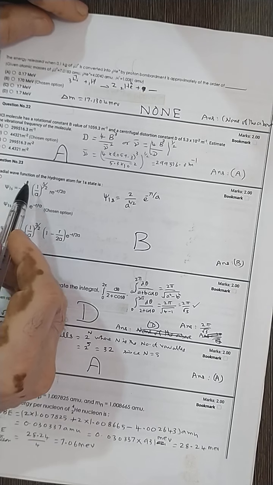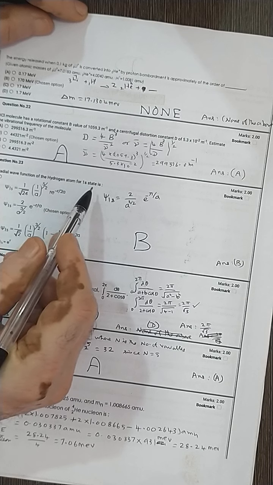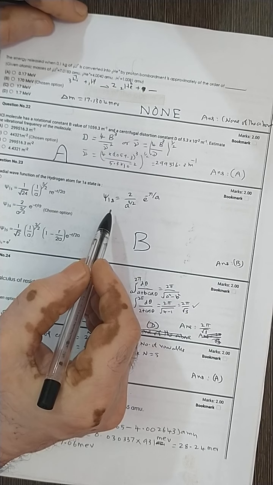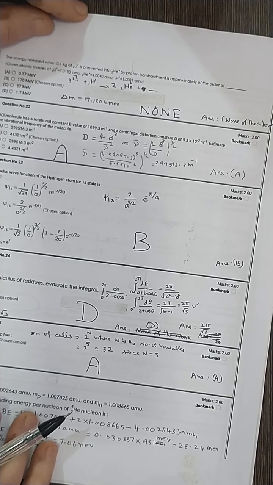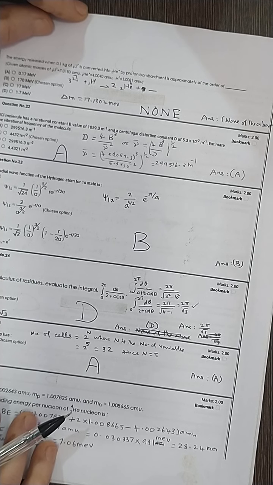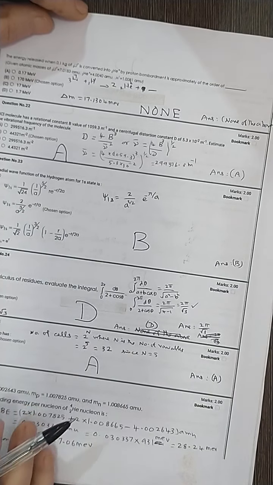The radial wave function of the hydrogen atom for one state. This is only a radial part. So radial function, one state is this is the one. So option D. Option B is the correct one.